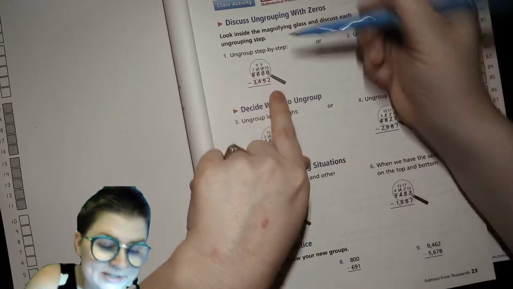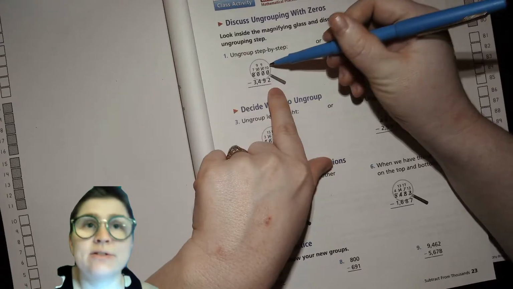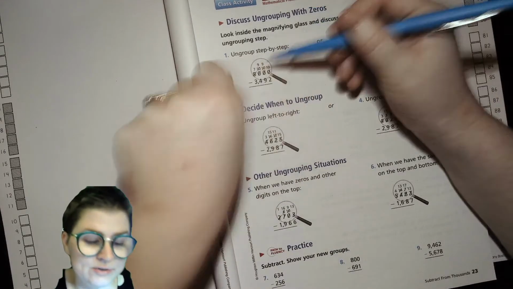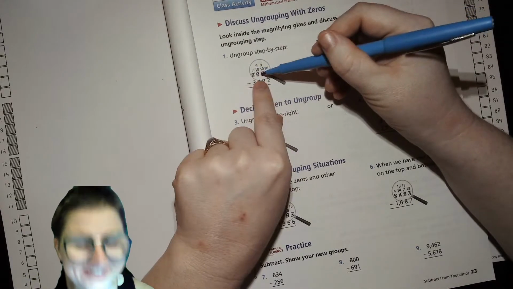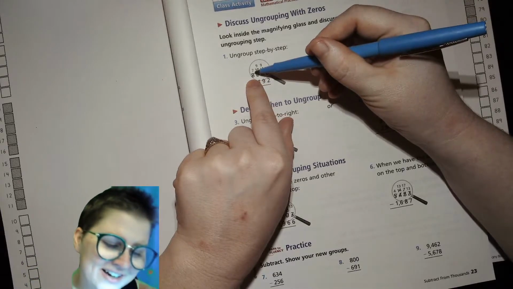So you do, for example, 0 minus 2. If you have 0, you can't take away 2, so you have to ungroup, and you look over there and you're like, oh no, there's a 0 over there. So you look over there, and then you go, oh no, there's a 0 over there. So you look over there.